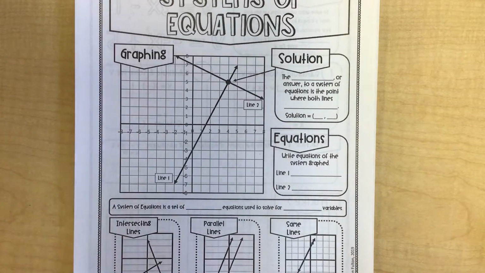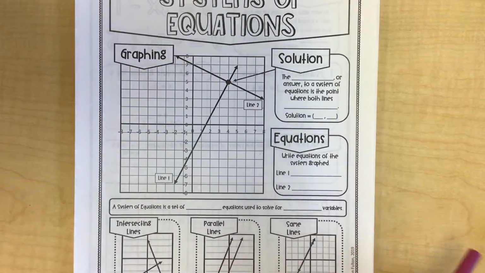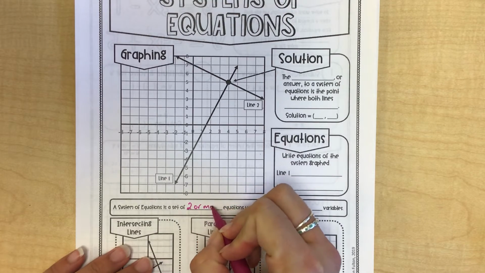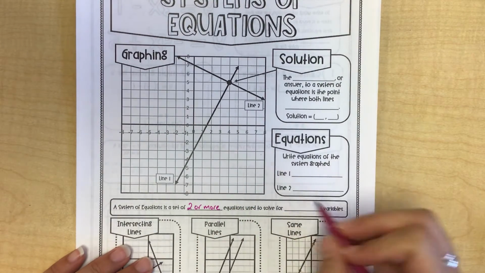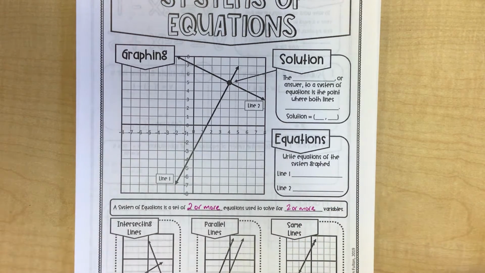All right, so we're talking about systems of equations, which means you have a set of two or more equations used to solve for two or more variables. So what it is, it's two equations where the x in both equations equals the same number, and you try to find a number that will fit the y's as well in both equations. So we have three methods of solving these.